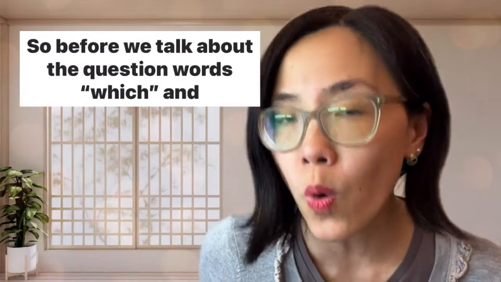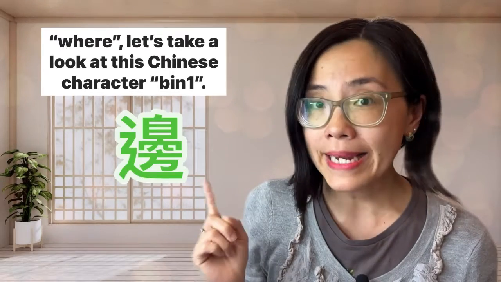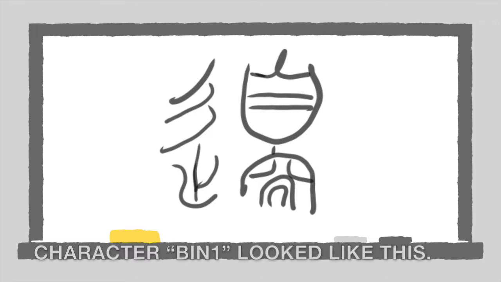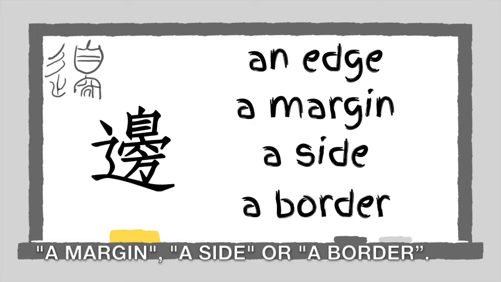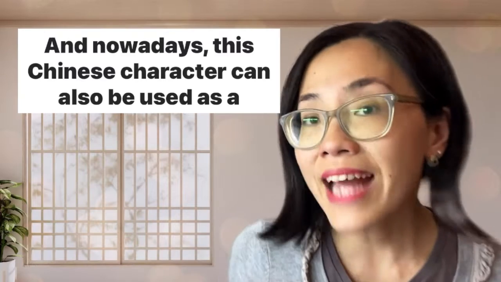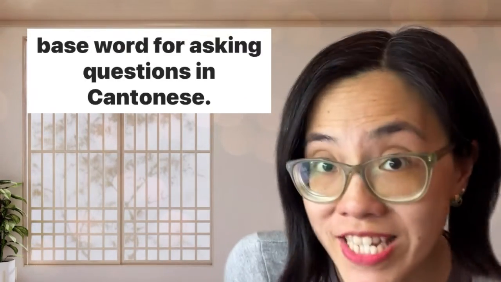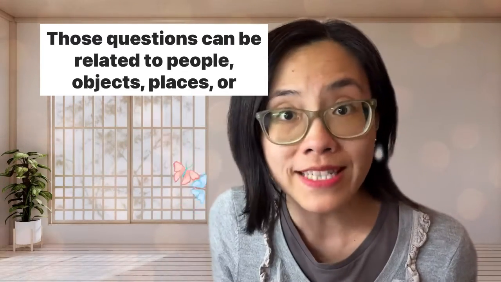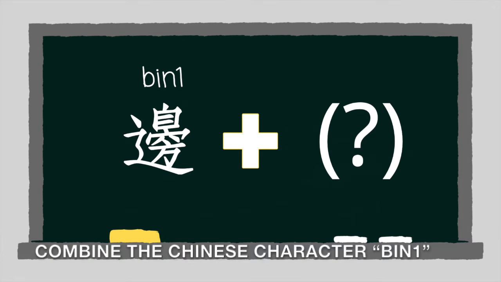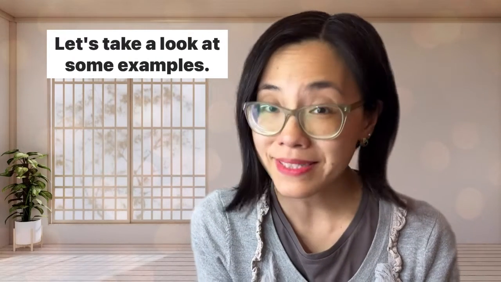So before we talk about the question words, which and where, let's take a look at this Chinese character, bin. In ancient times, the Chinese character bin looked like this. It originally meant an edge, a margin, a side, or a border. And nowadays, this Chinese character can also be used as a base word for asking questions in Cantonese. Those questions can be related to people, objects, places, or even time. All you need to do is to combine the Chinese character bin with another Chinese character. Let's take a look at some examples.